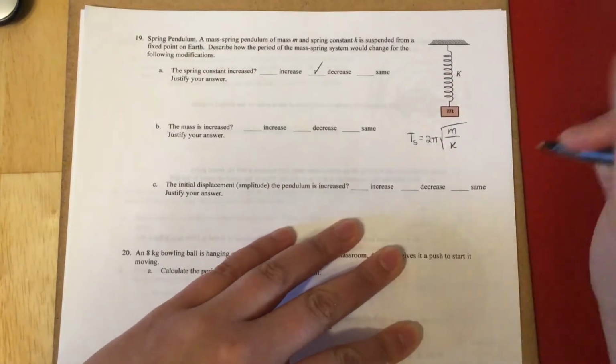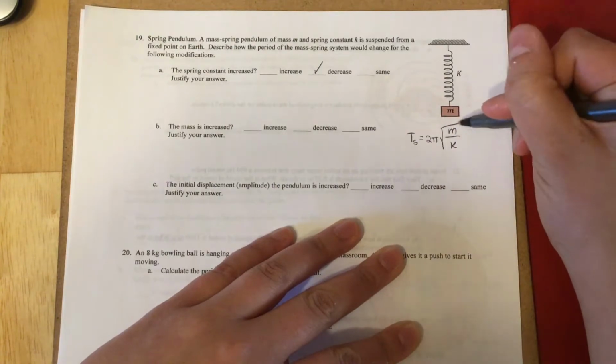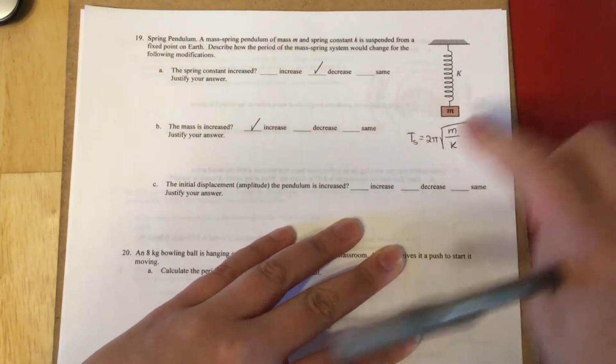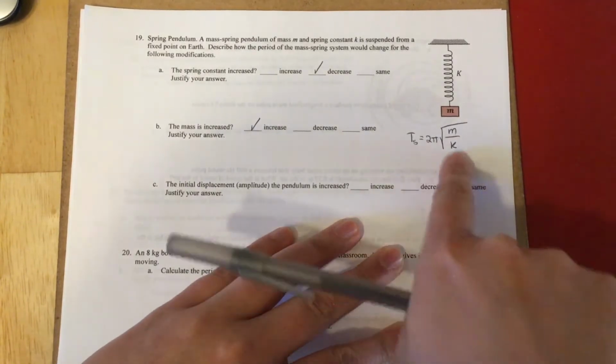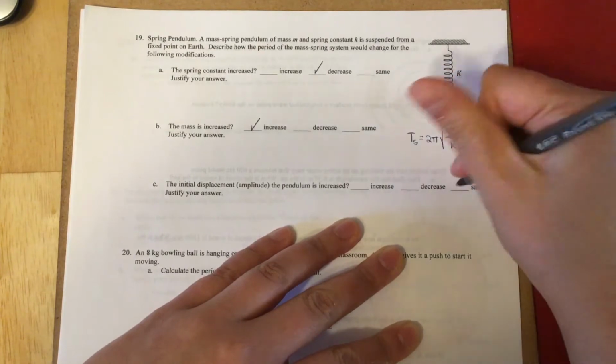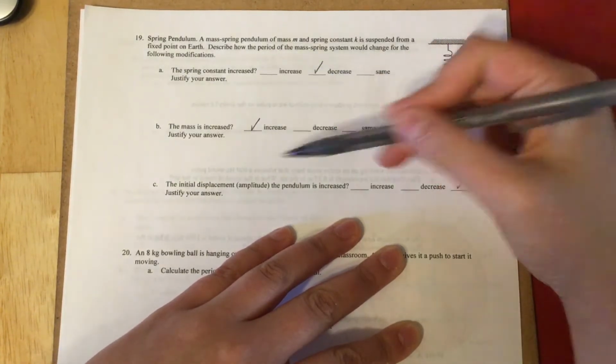And then I can come up with a justification after. If the mass is increased, that would be like multiplying by a larger number, so that would increase the time period. Oh, and none of these things in this equation have to do with amplitude. So that can't change the time period. So now let's go back and do some justification. I use my equation to figure out the pattern, but now let's explain it.